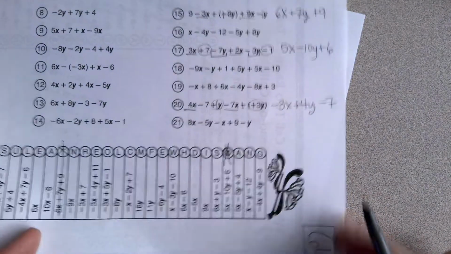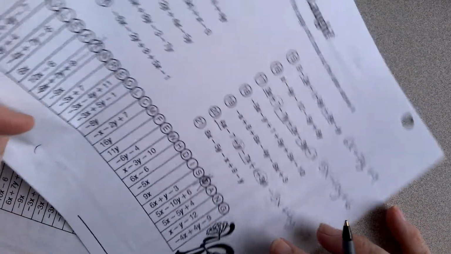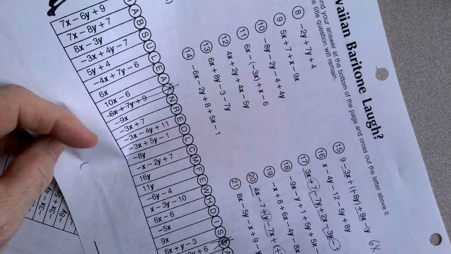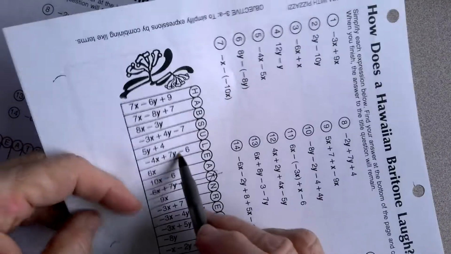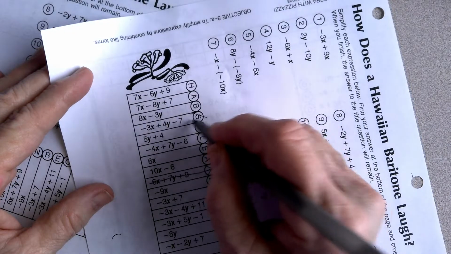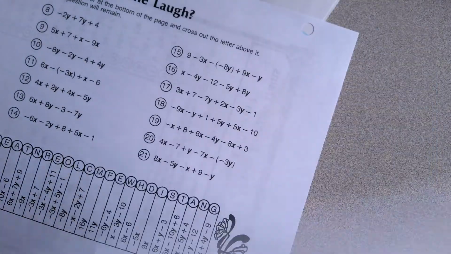Ready. And then find that negative 3x. Where is that? Here it is, right down here, way over here. And you can cross that out. And then let's flip it over to the back.